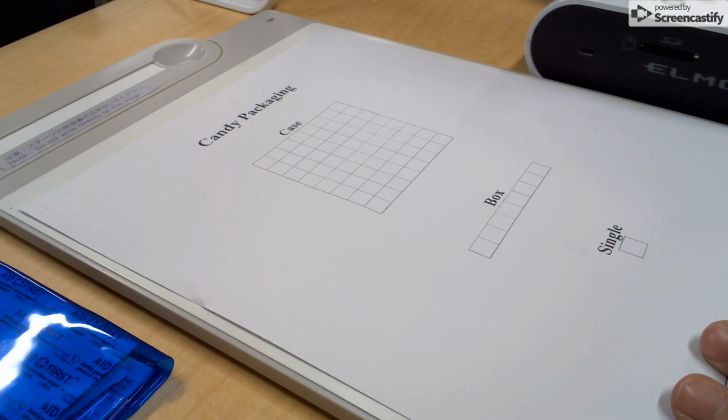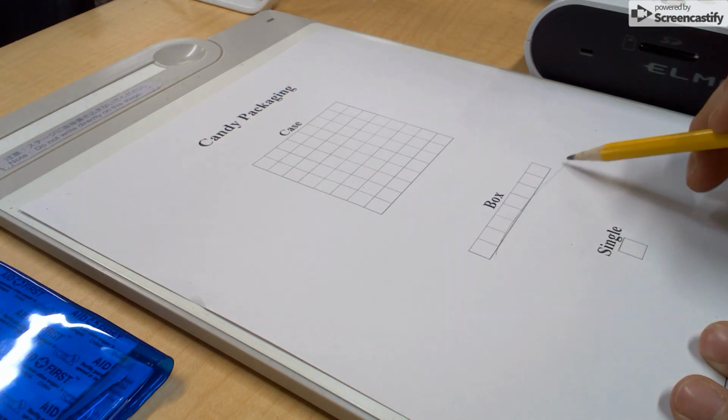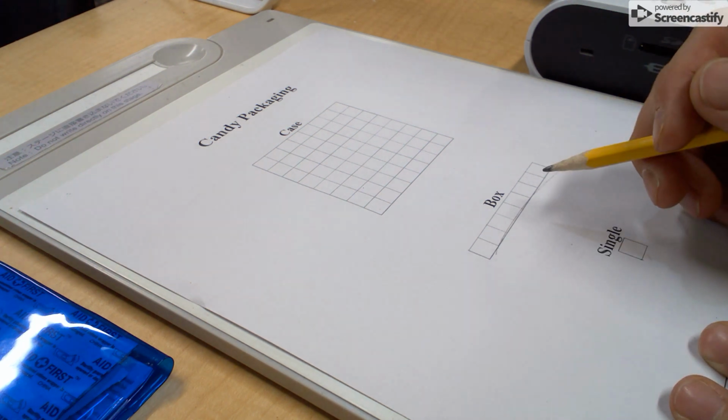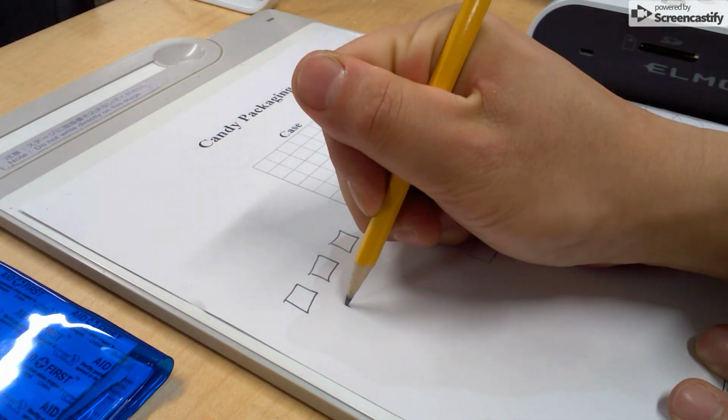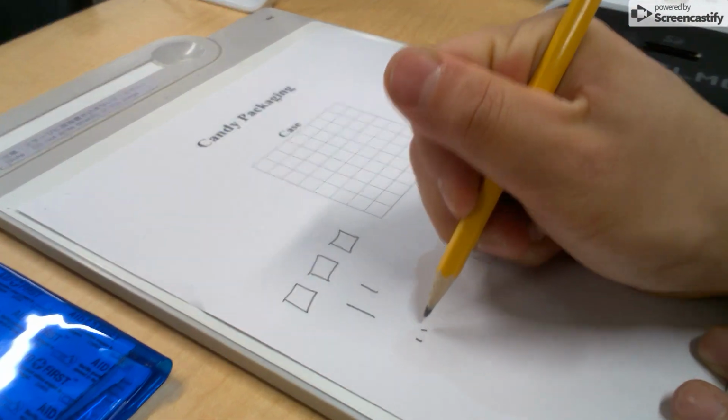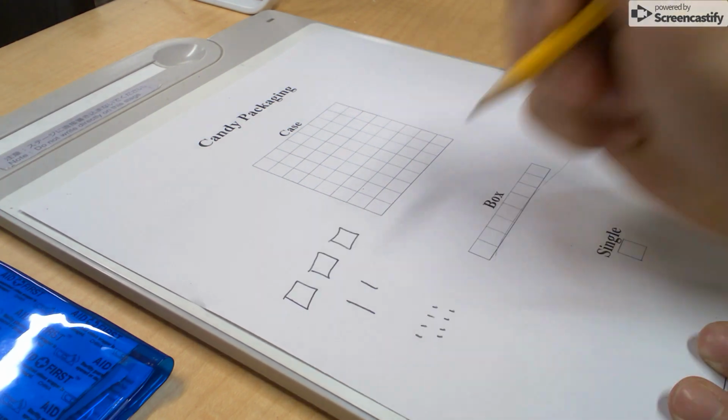Now, I'm going to flip this over so you guys can see the pictures. There were different ways of doing this. Since we've got boxes here, singles here, one way you could have done it is some of the students drew 1, 2, 3, and then they had 1, 2, and then they had 8 singles.